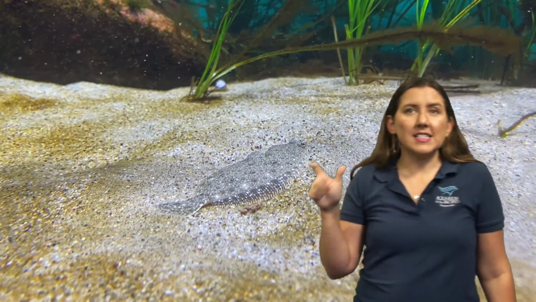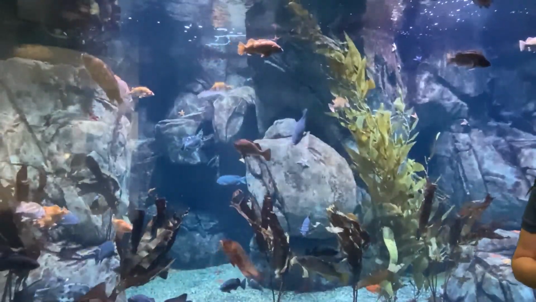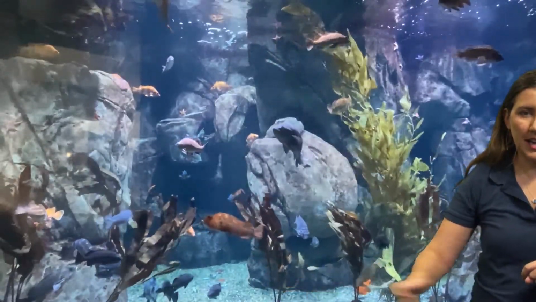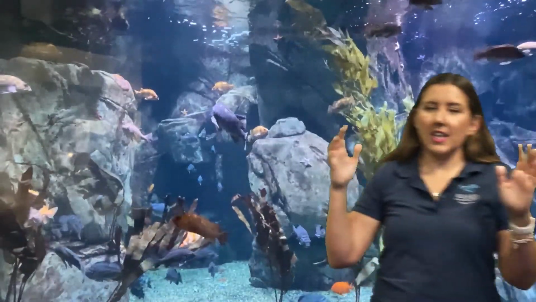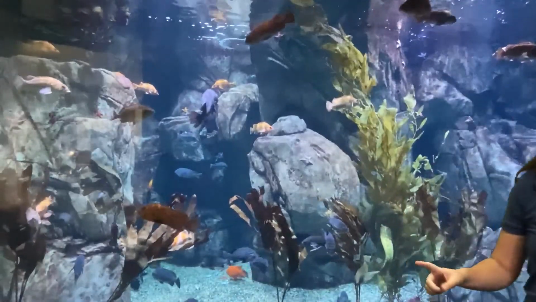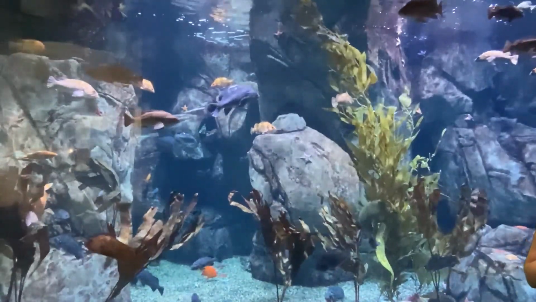So rocks and sand, even though they are not alive, are super important parts of this habitat. And you can see our big rocks and the sand and all of those fish gently moving with the current. Oh my gosh, look at that eel, blending in with that kelp.